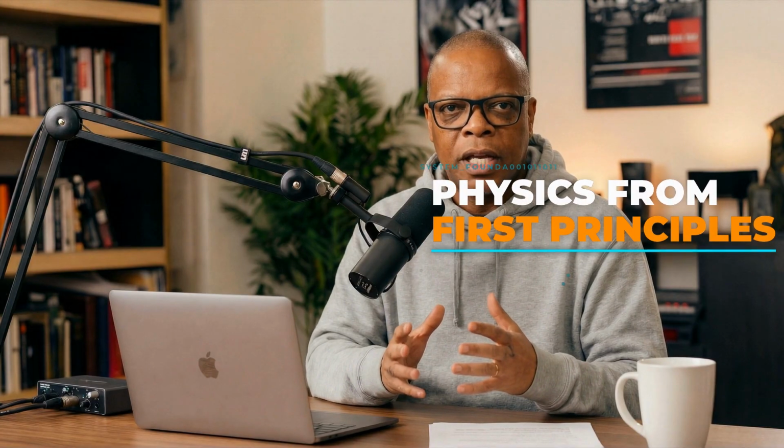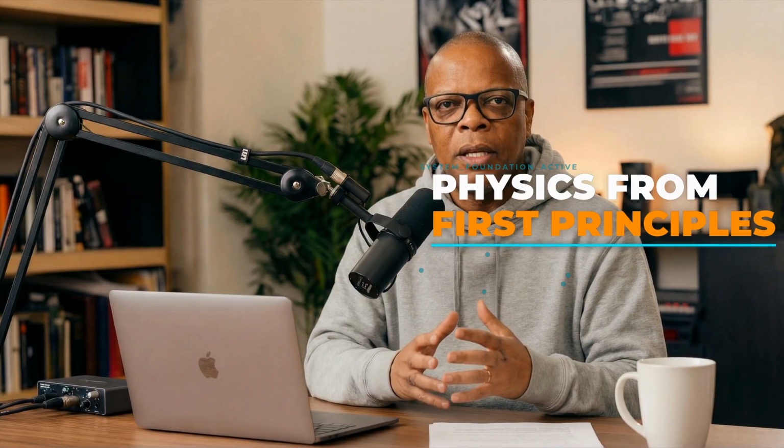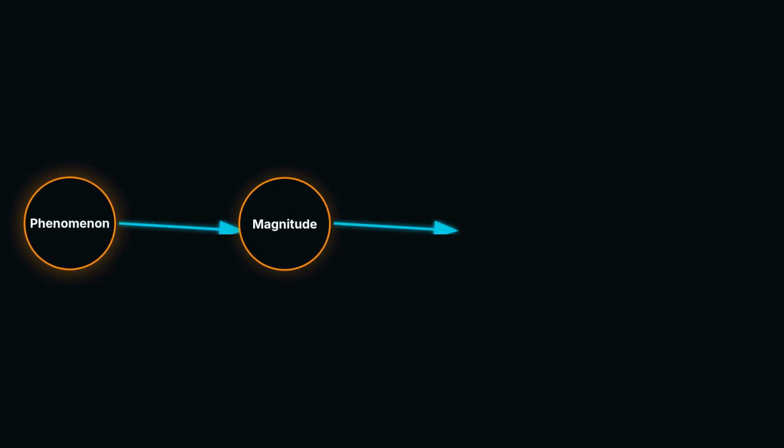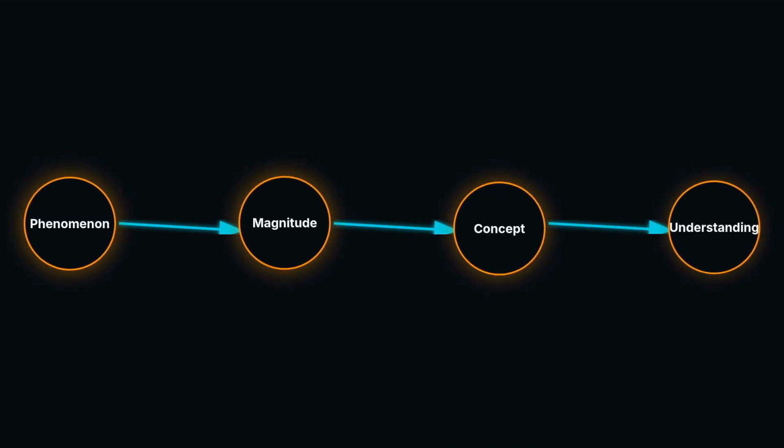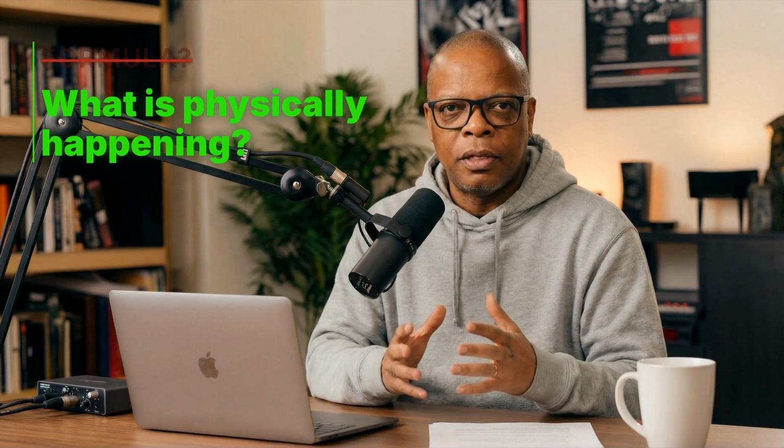To learn physics from first principles is to return to the foundation. Start with what is happening and what can be measured. Understand the language used to think, connect, and predict. This builds deep understanding rather than relying on memorization. Instead of asking, "What formula do I need?" you begin to ask, "What is physically happening here?"